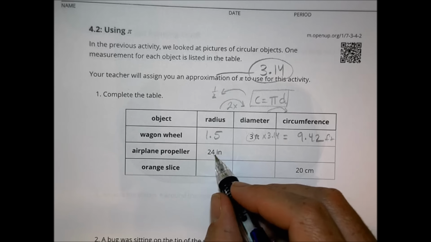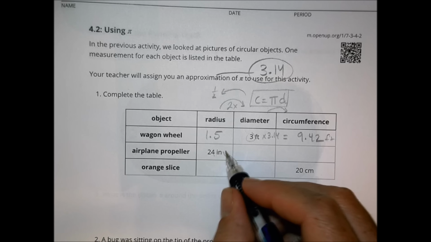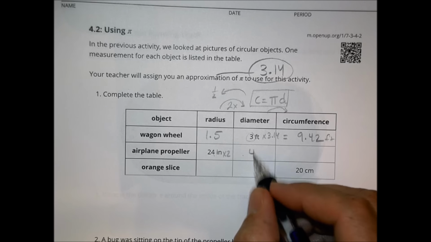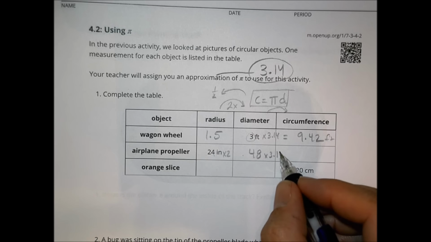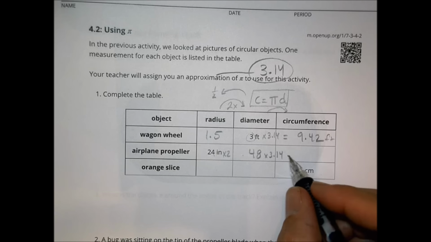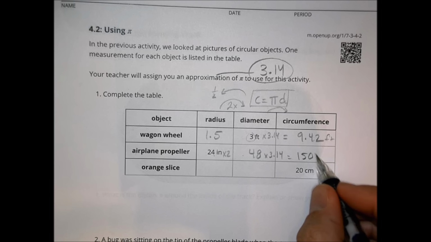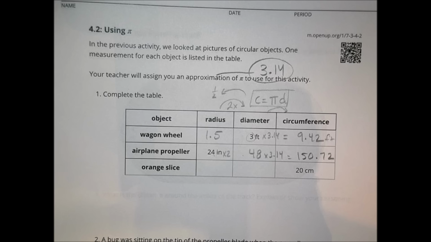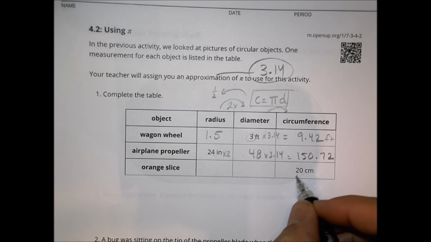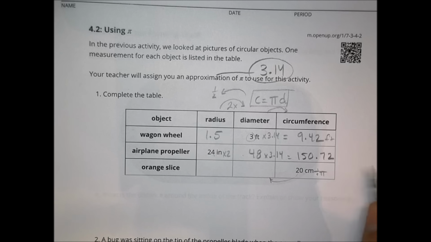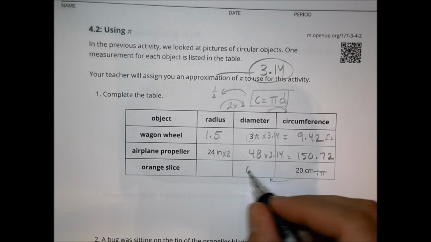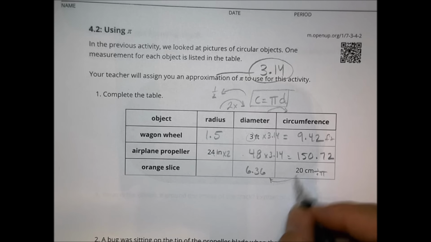Radius. If I multiply by 2, that will give me the diameter, which will be 48 feet. If I multiply that by my approximation of pi, 3.14, I end up with my circumference, which is 150.72. Now moving this direction here, I'm going to have to divide by pi. 20 divided by 3.14 is about 6.36 for the diameter.